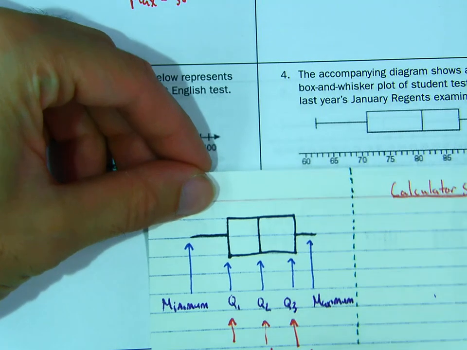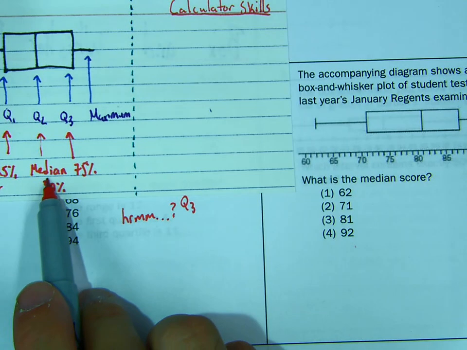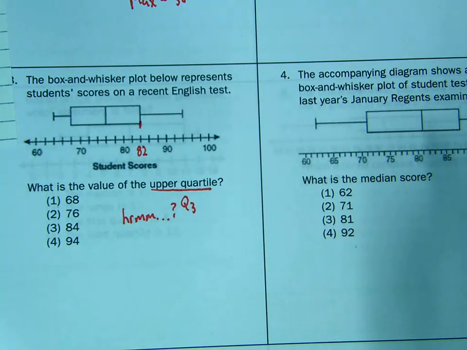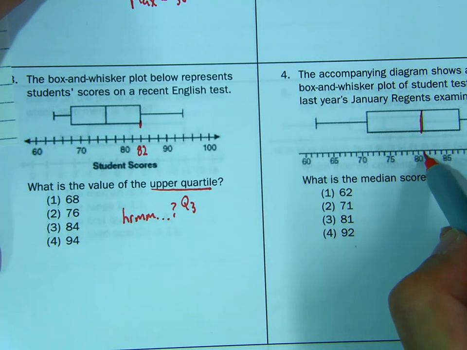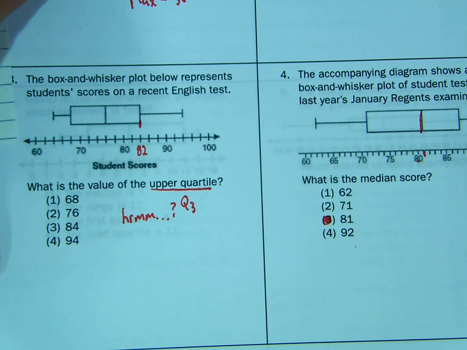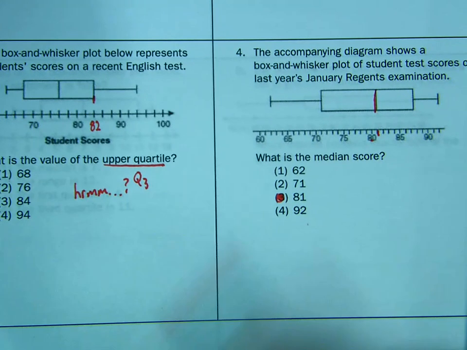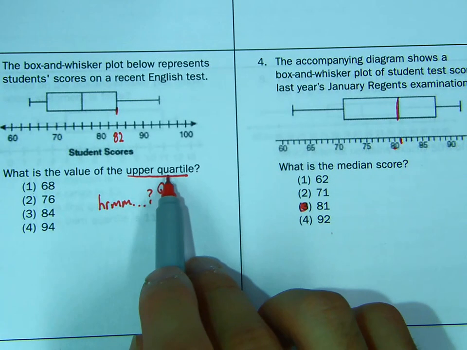Take your time. My Q2. And what is Q2 over here? It's this part here. And notice it's like between 80 and 81. Okay, so fine. 81, that's the one. I'm sorry, it's a little bit after 80. All right, very nice. What is the value of the upper quartile?